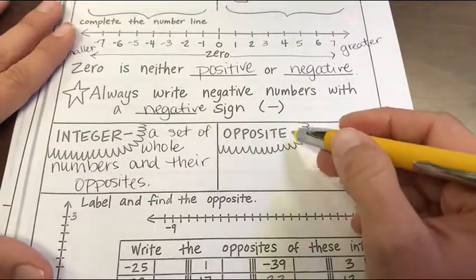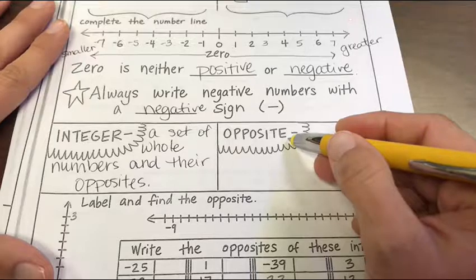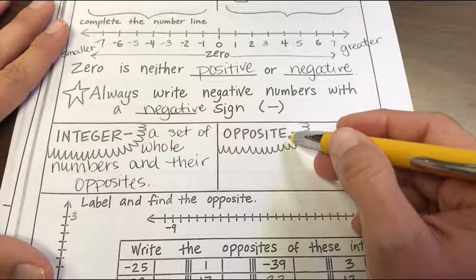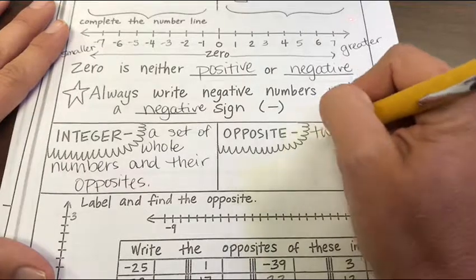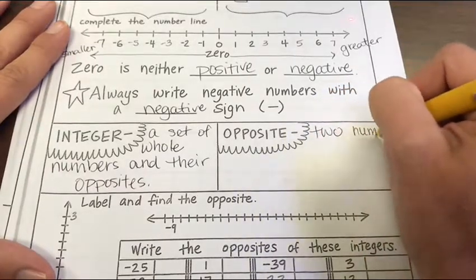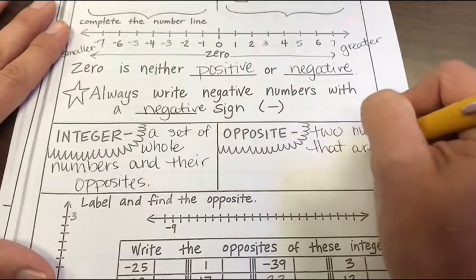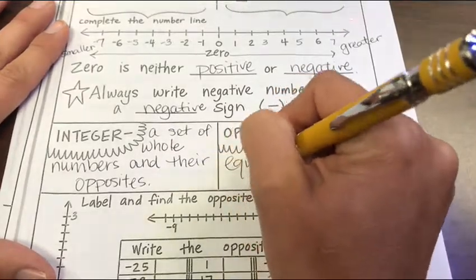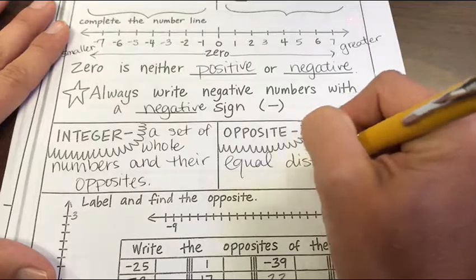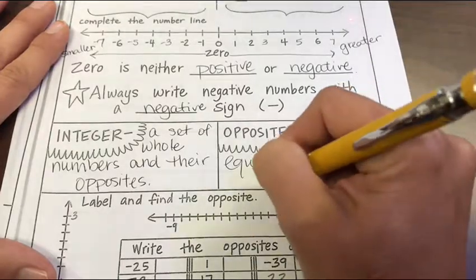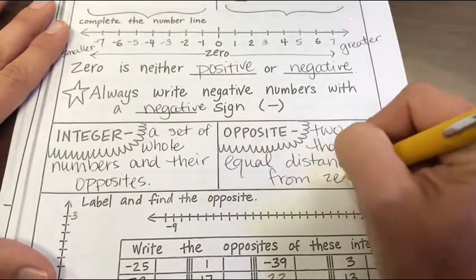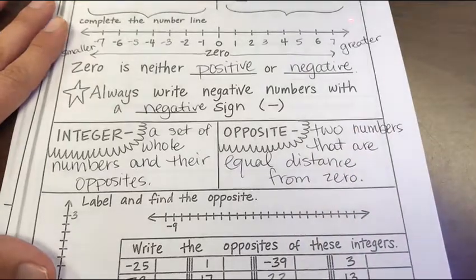All right, opposites. Opposites, we talked about this last week. -2 and 2 are opposites. -8 and 8 are opposites. So an opposite is two numbers that are equal distance from 0, but on opposite sides. Okay, they're equal distance from 0, but on opposite sides of 0.